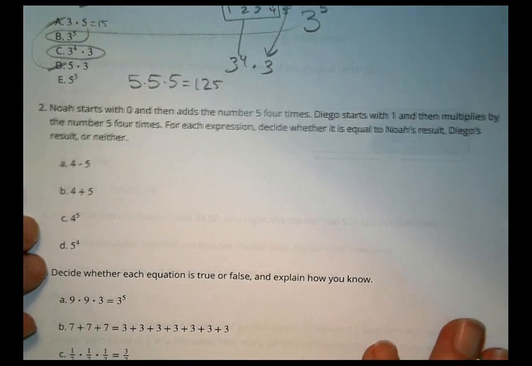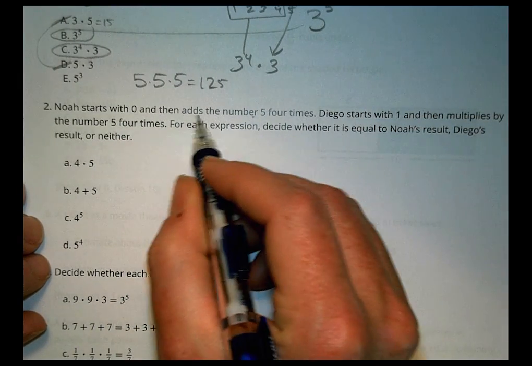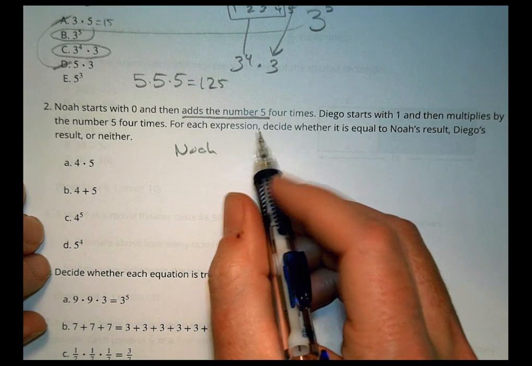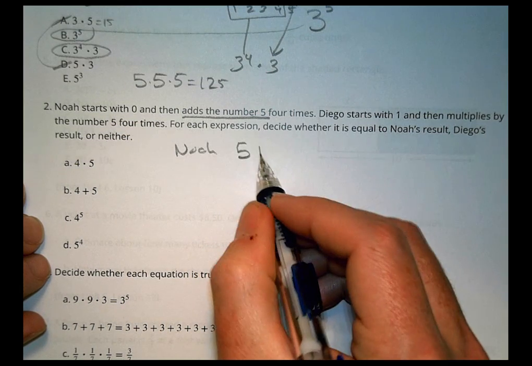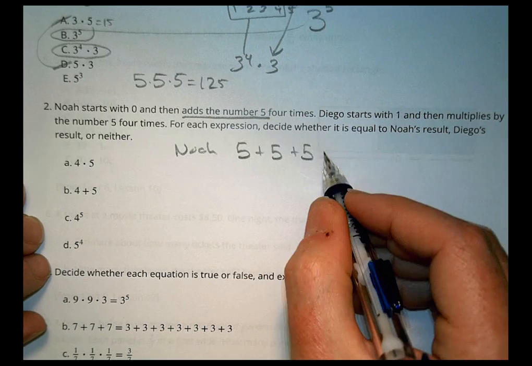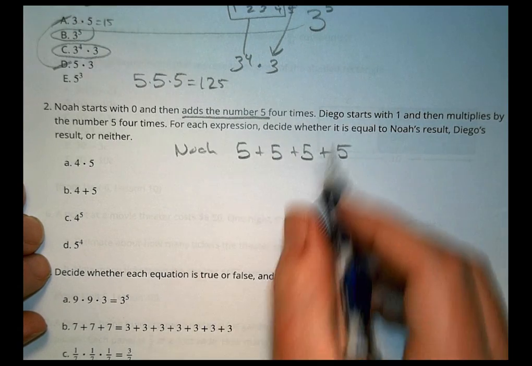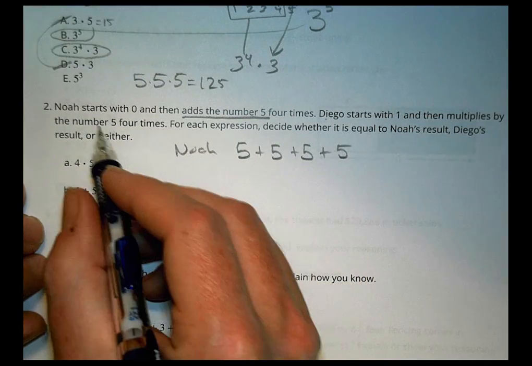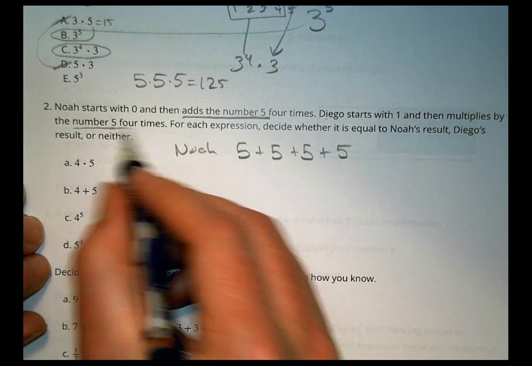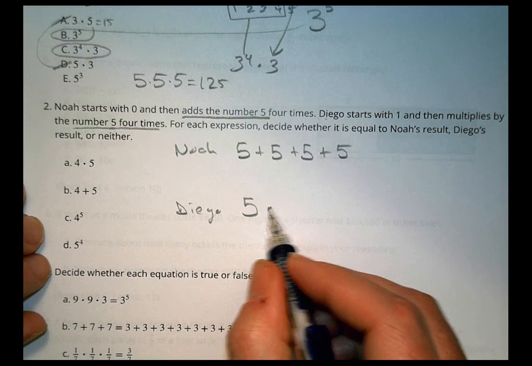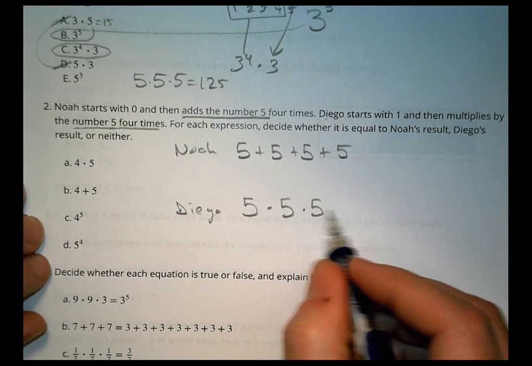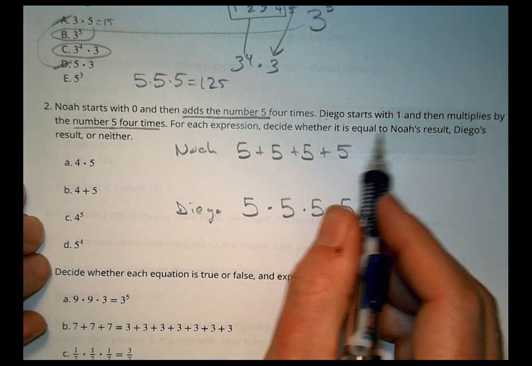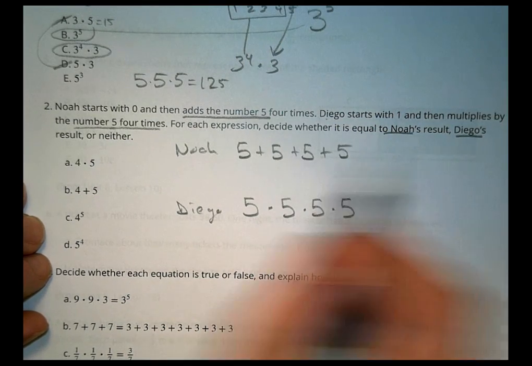Number 2, Noah starts with 0, then adds 5 4 times. So here's Noah. What does Noah do? He adds 5 4 times. So he does 5 plus 5 plus 5 plus 5. Diego starts with 1, then multiplies by the number 5 4 times. So 5 times 5 times 5 times 5. For each expression, decide whether it's equal to Noah's or Diego's result, or neither.